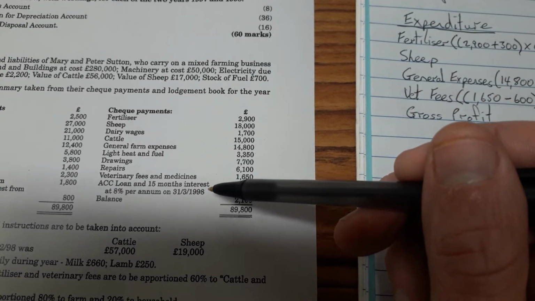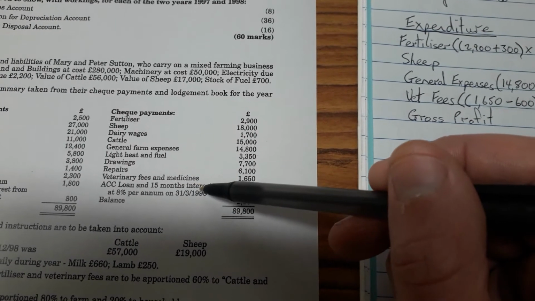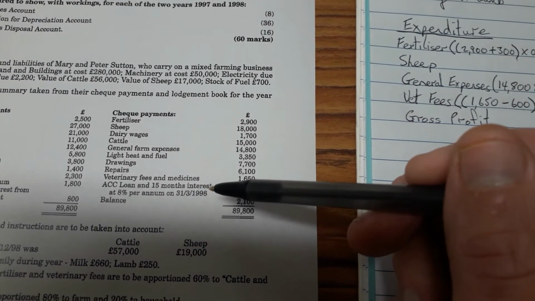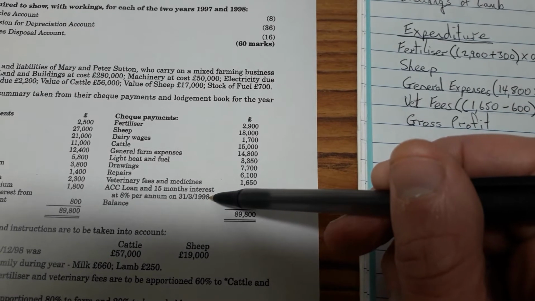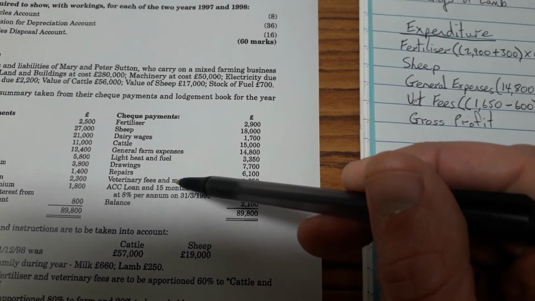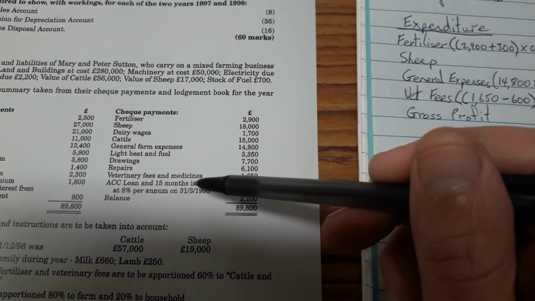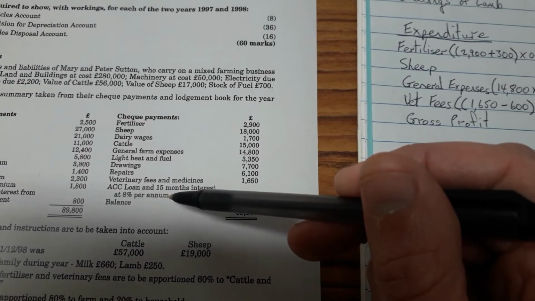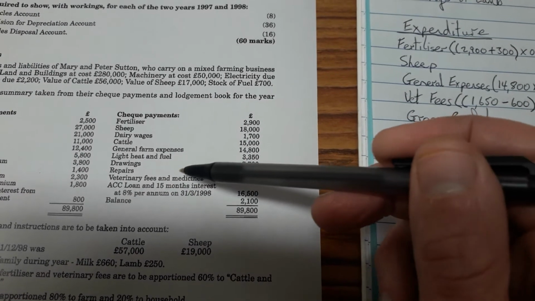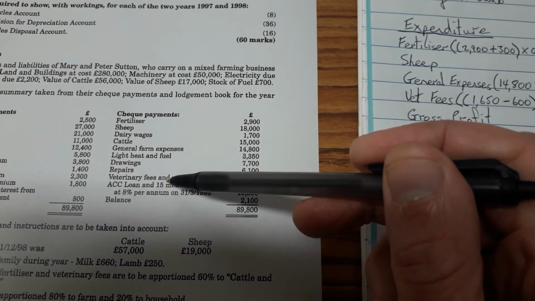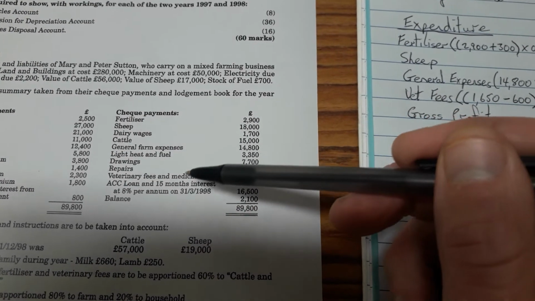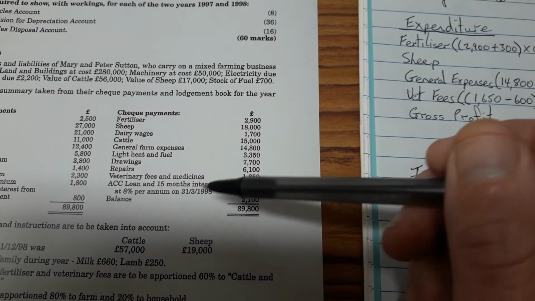But all we're interested in is how many of those 15 months were actually months of interest that were incurred during 1998. Well, as we saw when we were doing the very first part, if we worked our way back 3 months to the start of the year, we worked out that 12 of these 15 months were owing from last year. So that means the other 3 months are for this year.